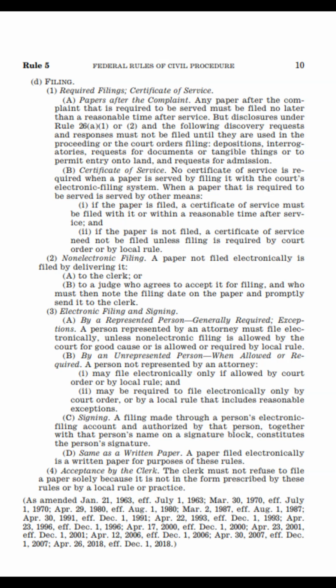B. Certificate of service. No certificate of service is required when a paper is served by filing it with the court's electronic filing system. When a paper that is required to be served is served by other means: 1. If the paper is filed, a certificate of service must be filed with it or within a reasonable time after service, and 2. If the paper is not filed, a certificate of service need not be filed unless filing is required by court order or by local rule.